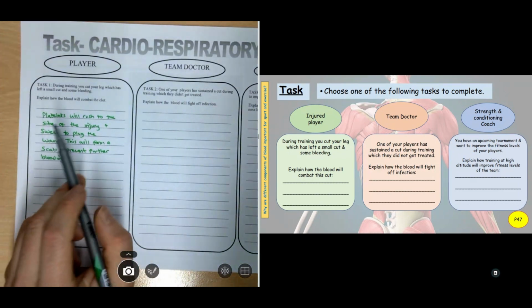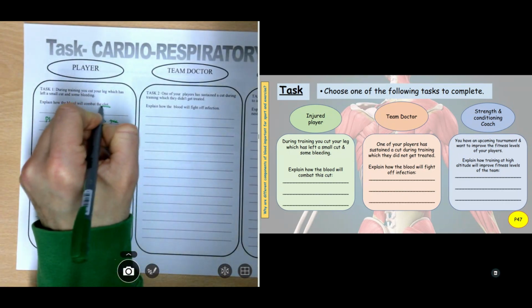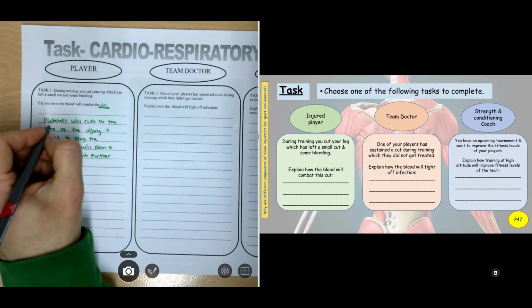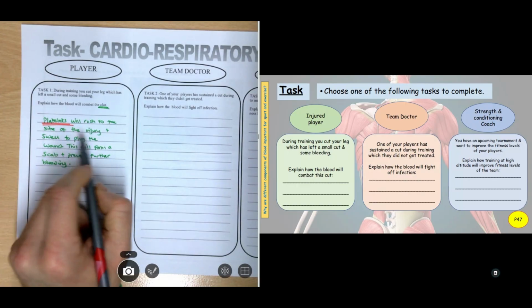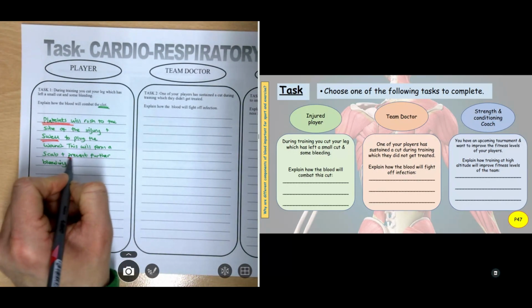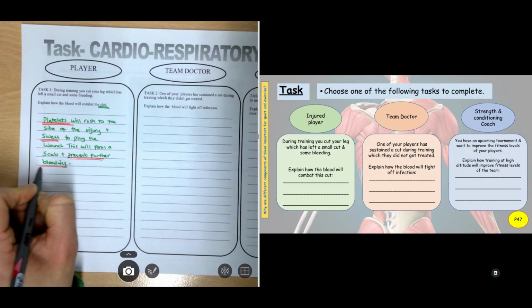So your first task, explain how the blood clots. The key word there is platelets. So platelets will rush to the site of the injury and swell to plug the wound. This will form a scab and prevent further bleeding.